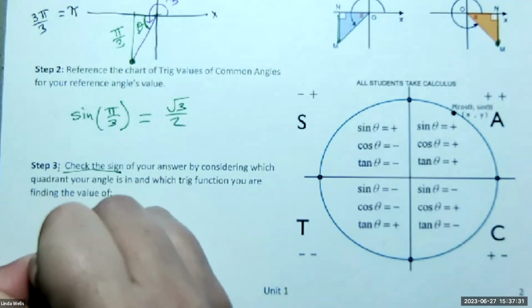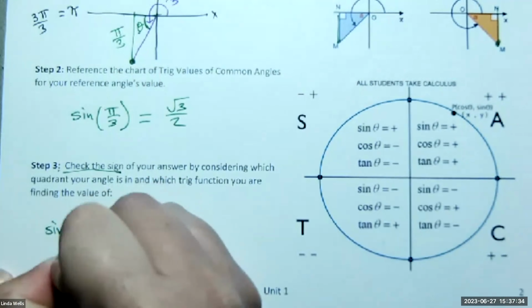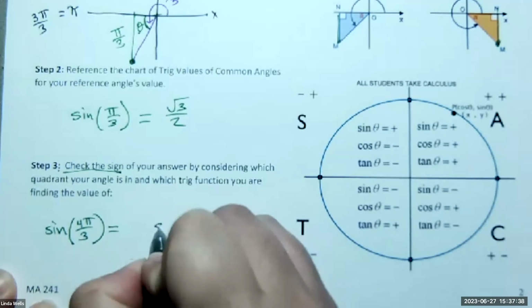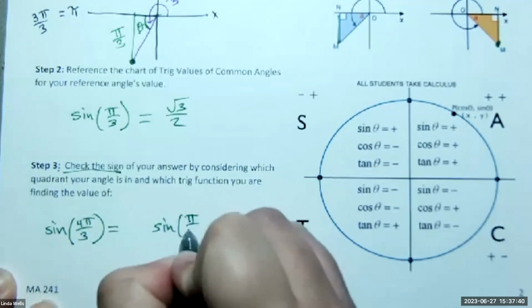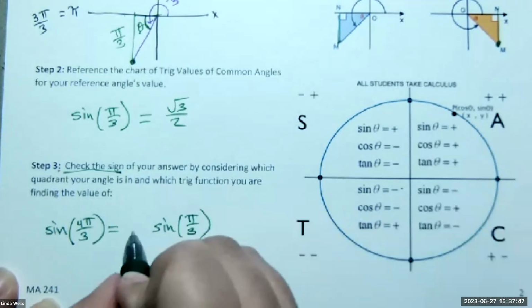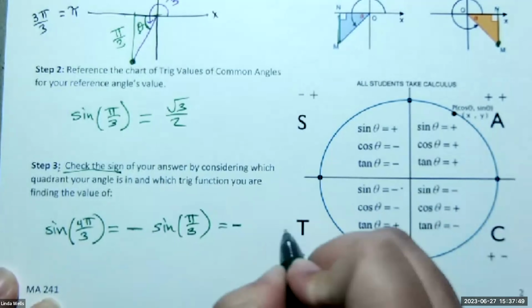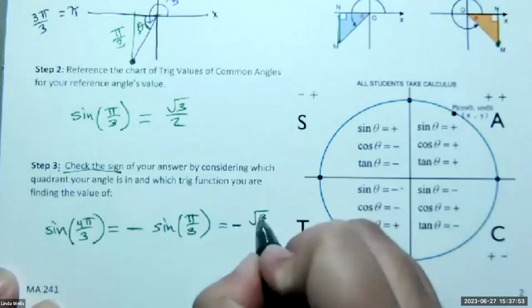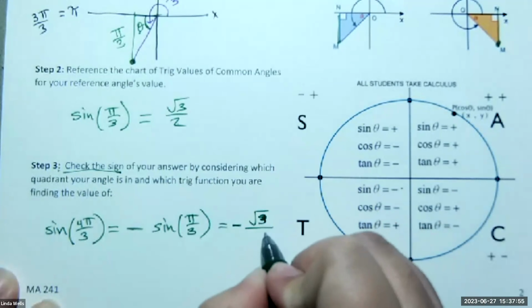So sine of 4 pi over 3, our angle, is equal to sine of the reference angle, but because I'm in quadrant 3, I need a negative. So negative square root of 3 over 2.